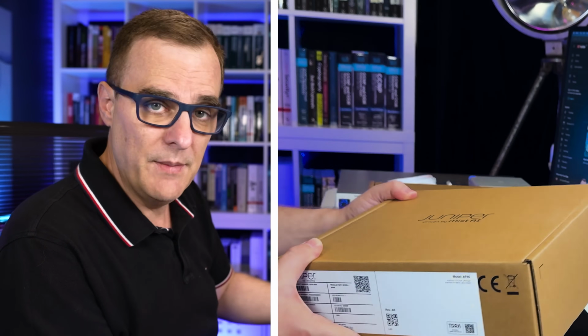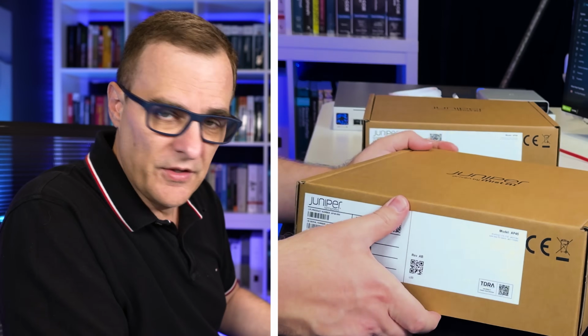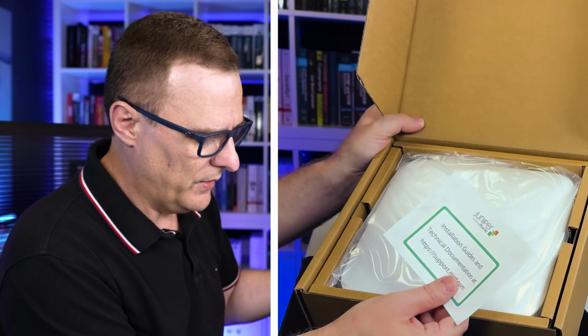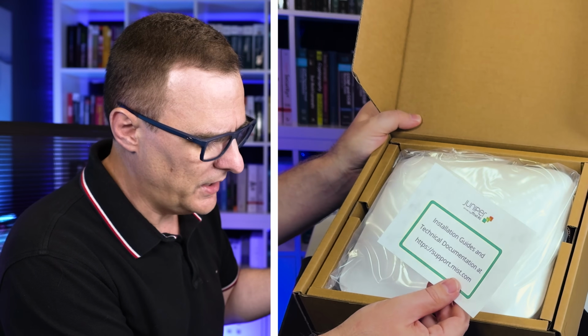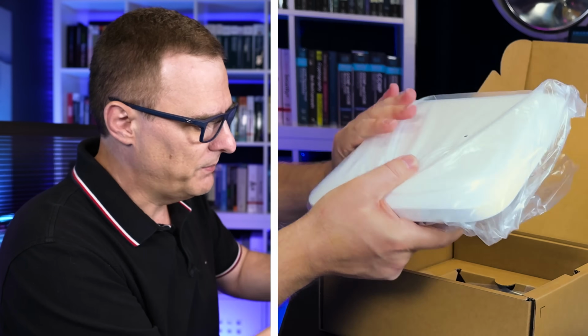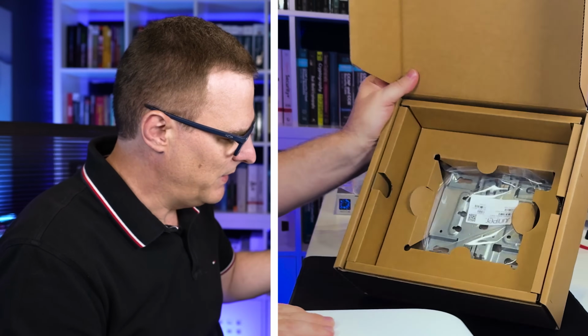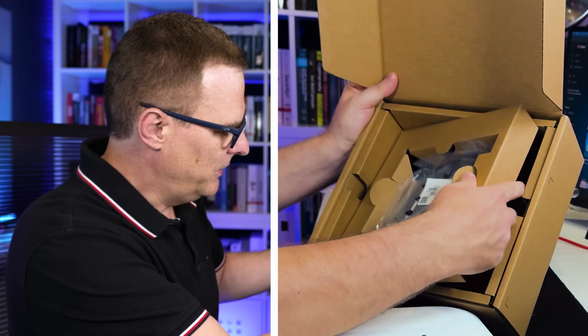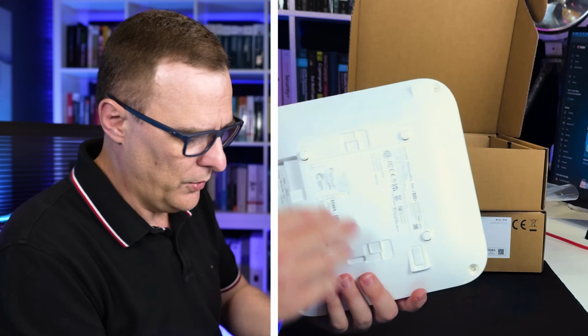Okay, so in this example, I've got 2 Juniper APs. These are AP45s. The unboxing experience isn't really much. I mean, very basic these days. We've got installation guides and technical documentation at supportmist.com. Basically it just comes in a bit of plastic, very basic, not really much of an unboxing experience once again. And we've got the wall mounting kit. So that's basically it for the unboxing.